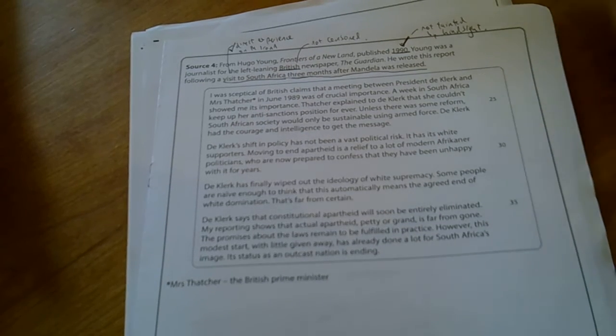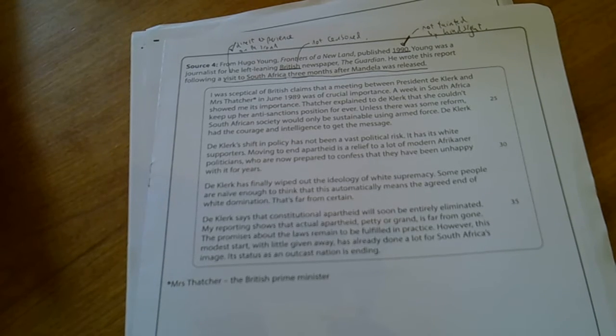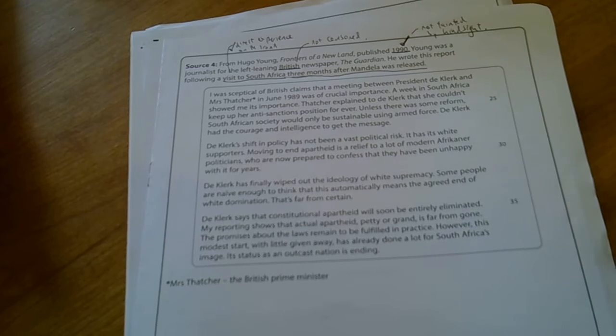Okay, so again, you can see straight away from what both sources actually are, they're going to be useful. Yeah, they're going to be useful. Whatever they say, they're going to show us how these people interpreted these events at the time.